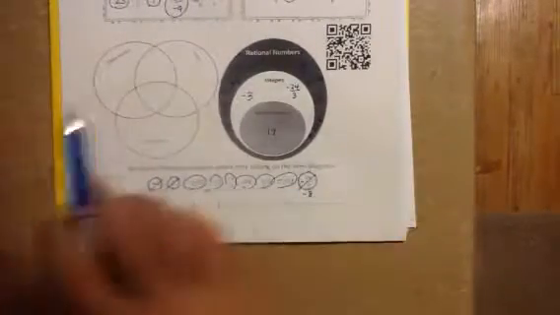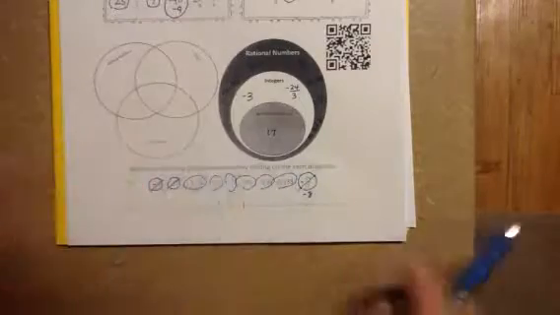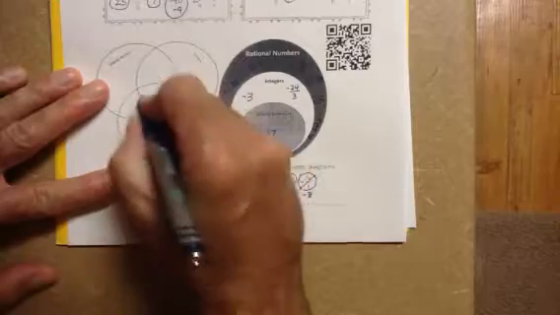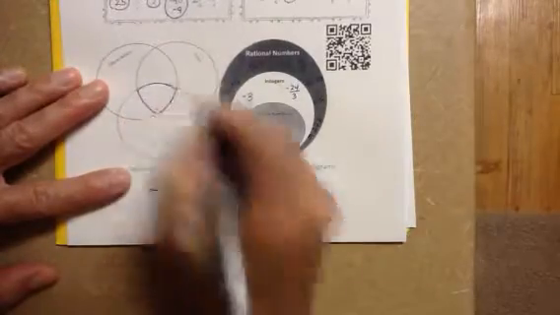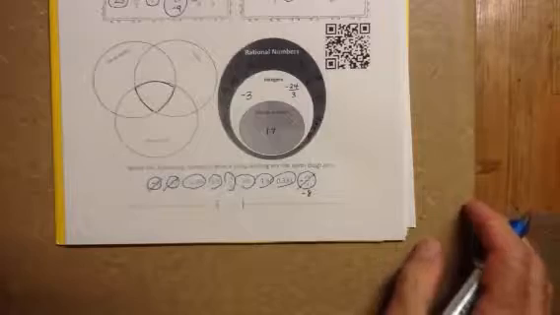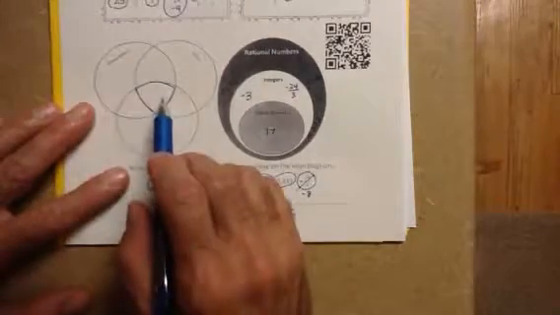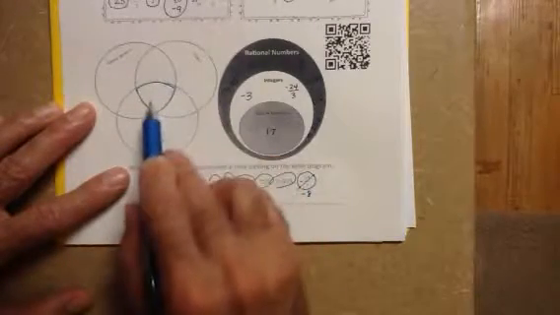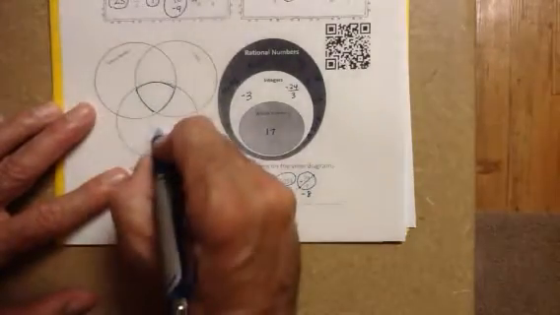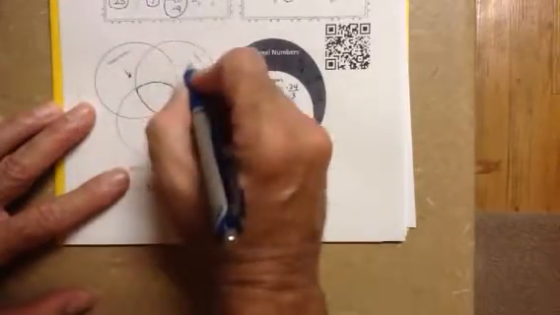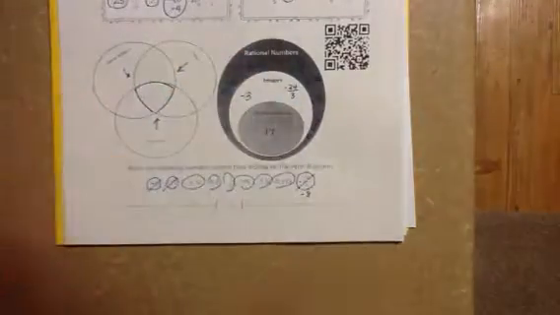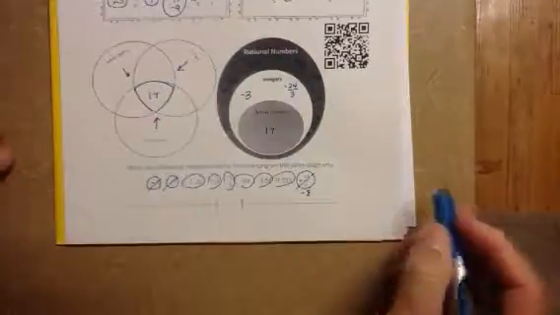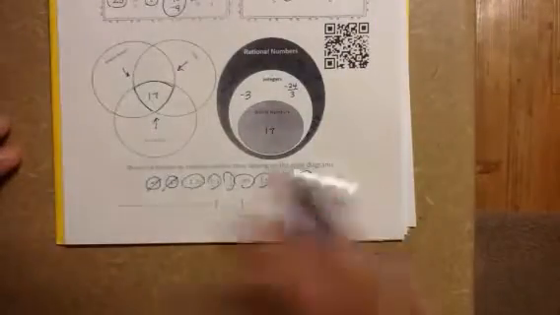Okay, now we're going to look at this other diagram. These are called Venn diagrams. You've probably seen these before. This box in the middle is where all three circles intersect or come together. So we're looking for a number that is a rational number, is an integer, and is a whole number. All three. It has to be all three. Well, there's only one that's all three, and that's 17. 17 fits in all three circles on both of these.